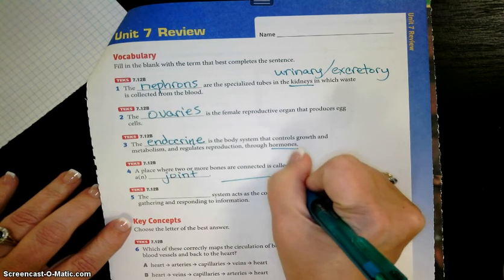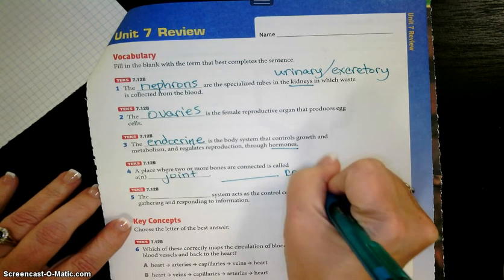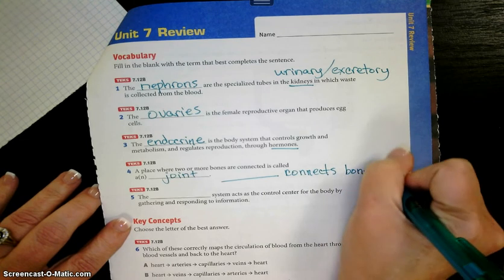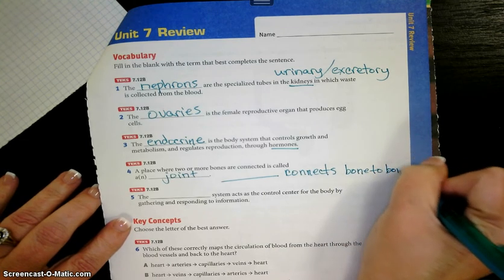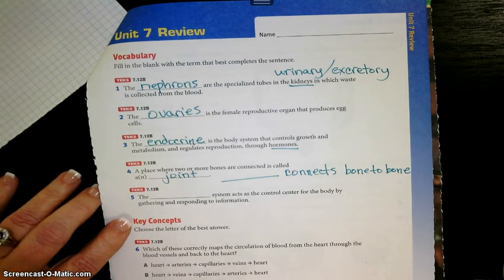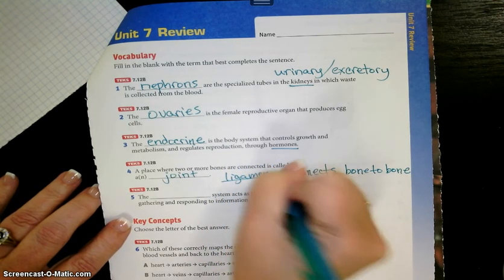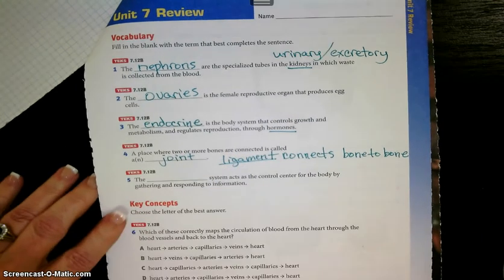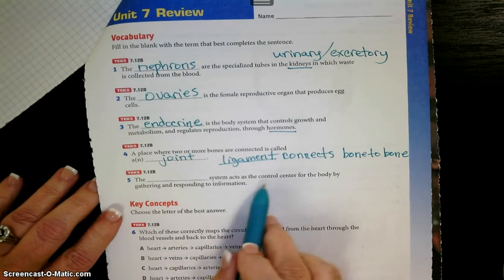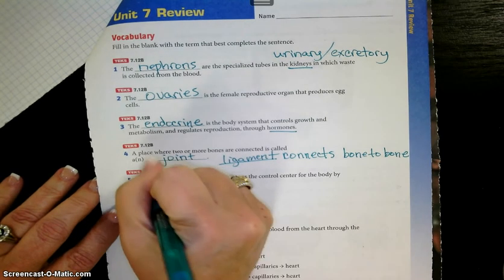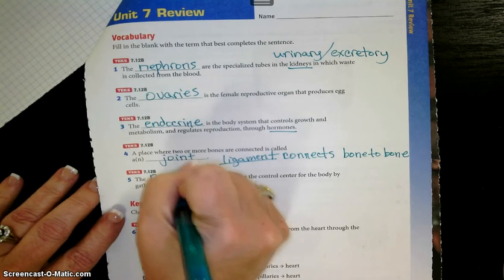And then the thing that connects bone to bone is, you're either thinking ligament or tendon. It's a ligament. Tendons connect bone to muscle. The blank system acts as the control center for the body by gathering and responding to information. That's your nervous system.